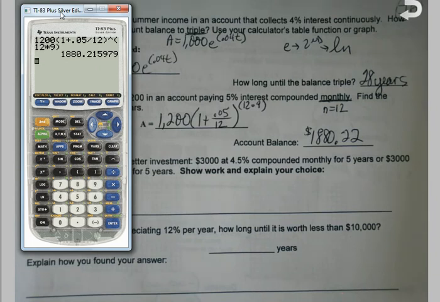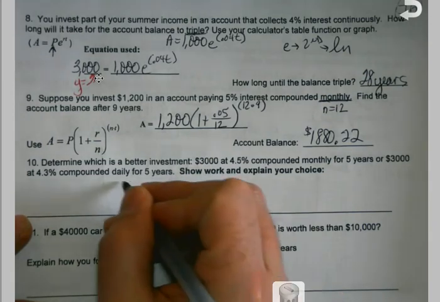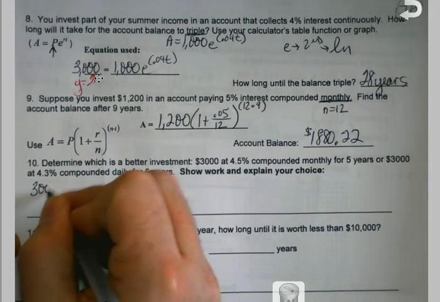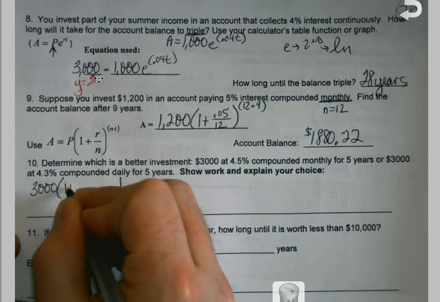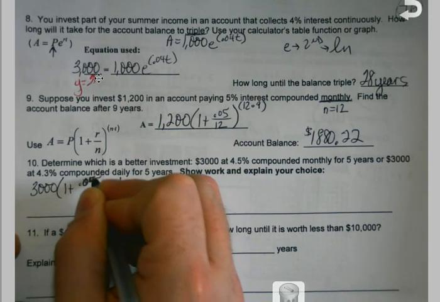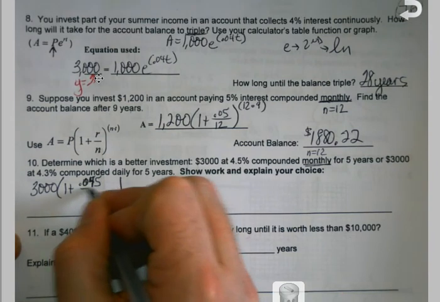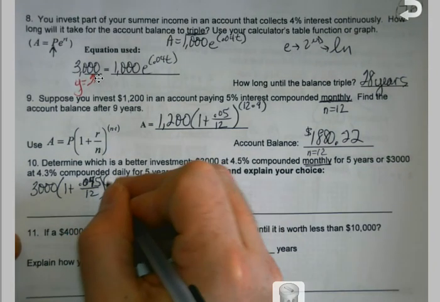So now we start to go a little further into the application. Determine which is a better investment. $3,000 at 4.5% compounded monthly for 5 years, or $3,000 at 4.3% compounded daily for 5 years. Show your work and explain your choice. Okay, so here for my first option, I've got 3,000 at 4.5, oops, not 45, 4.5. It's monthly again, so my n's going to be 12, and we're looking at it for 5 years.